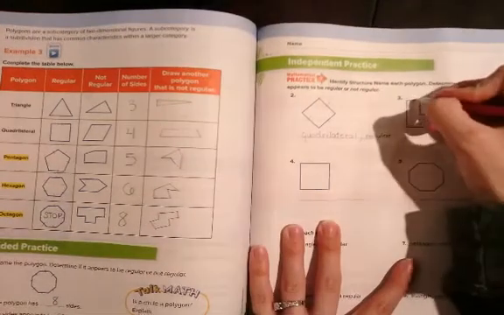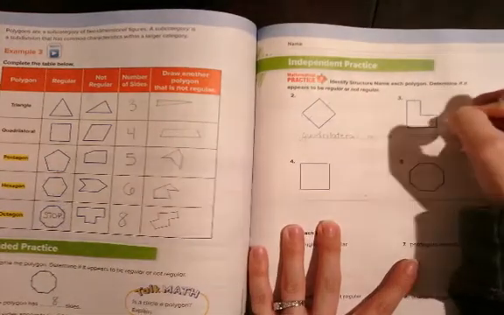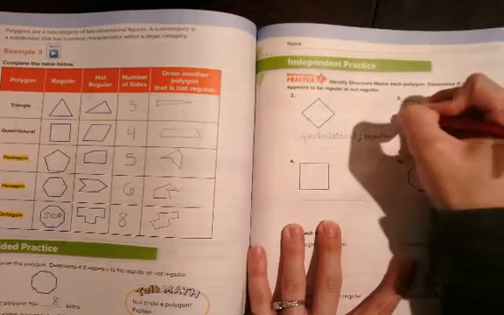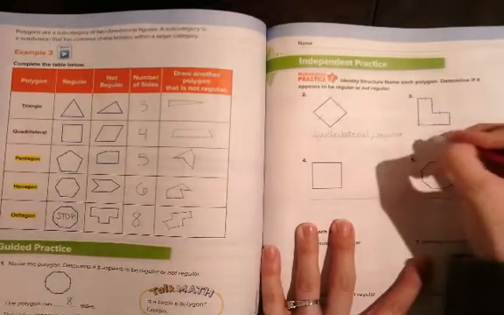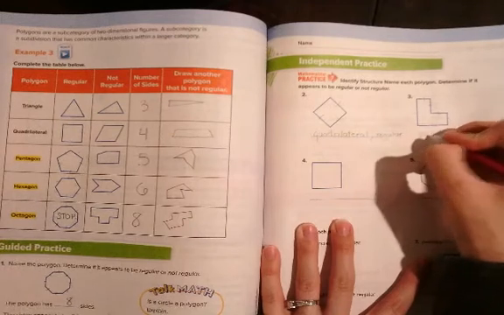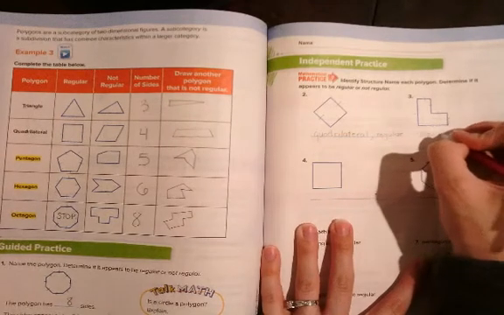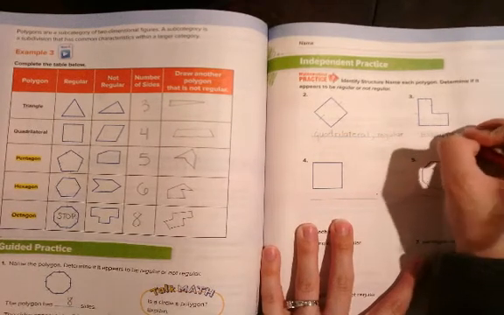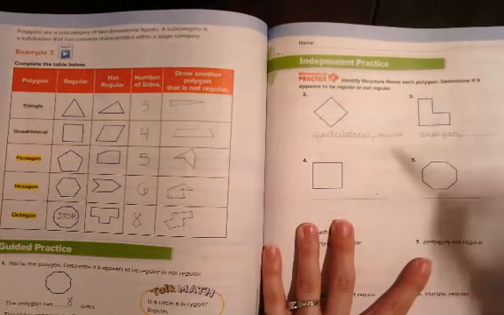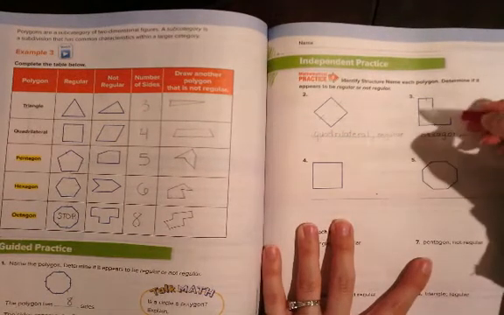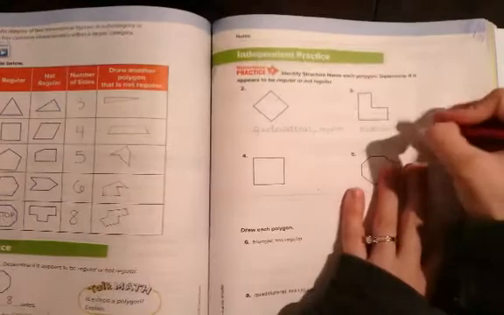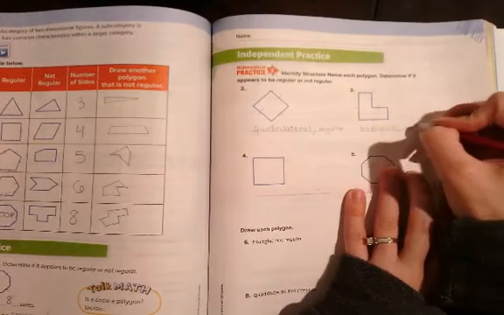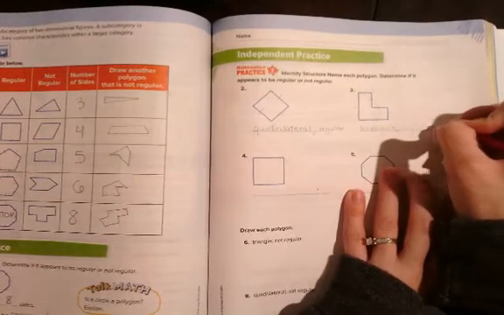All right, let's move on and look at number 3 here. First, we count the sides to determine its name. 1, 2, 3, 4, 5, 6. A polygon with 6 sides is a hexagon. All right, now I'm looking at the sides here, and this side here looks a lot longer than this side here, which means they're not congruent, so this is not regular.